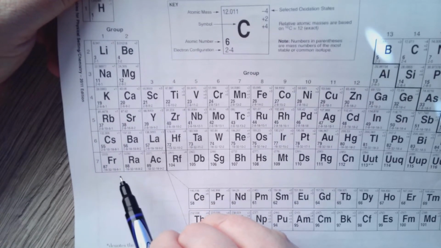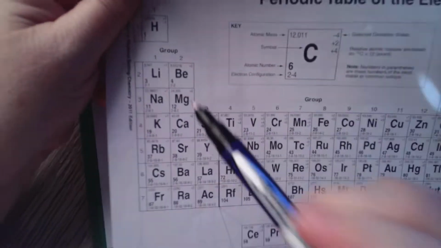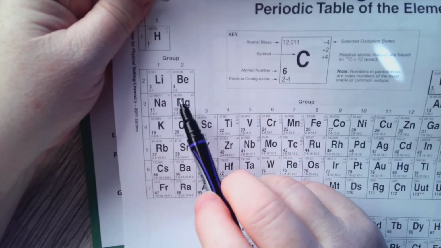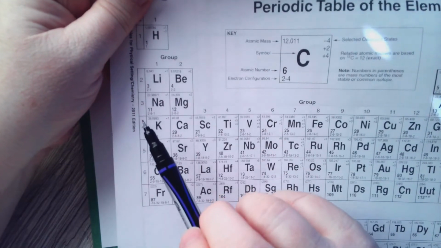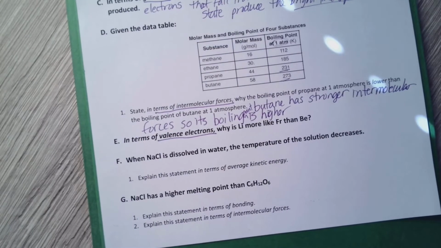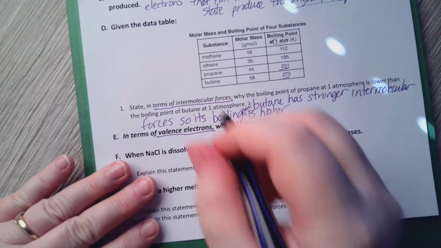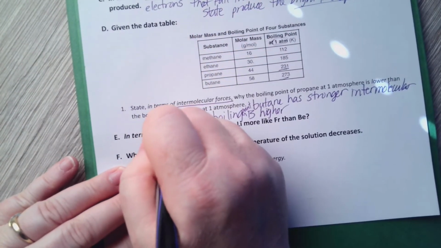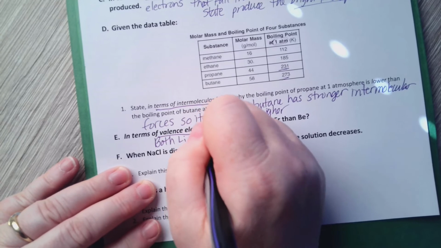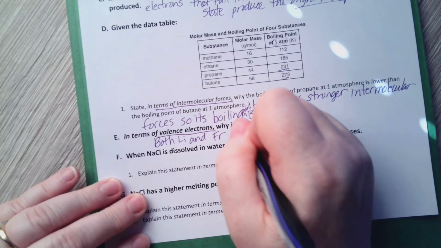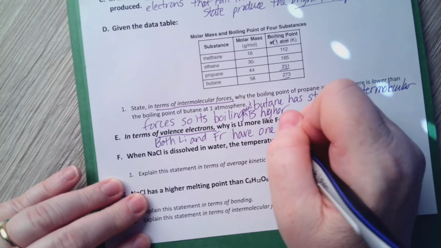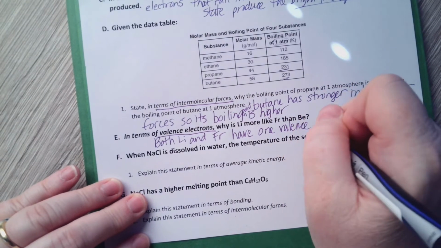Fr, valence electrons, 1. And also, what was the other one? Be. Be, valence electrons, 2. So, why is Li more like Fr? Both Li and Fr have 1 valence electron.